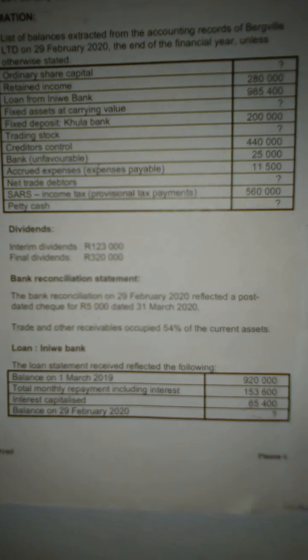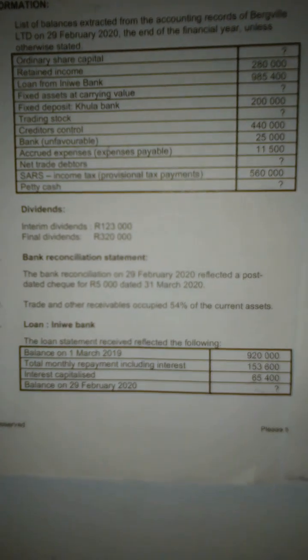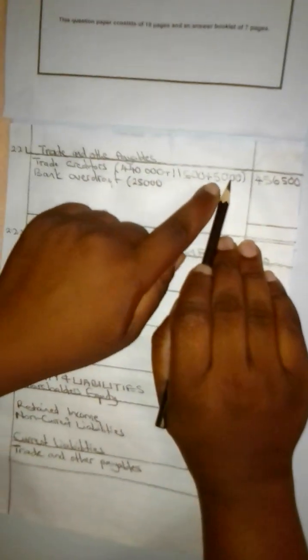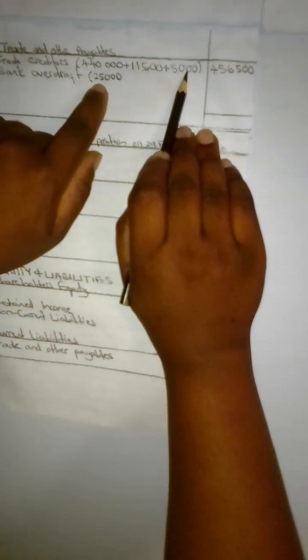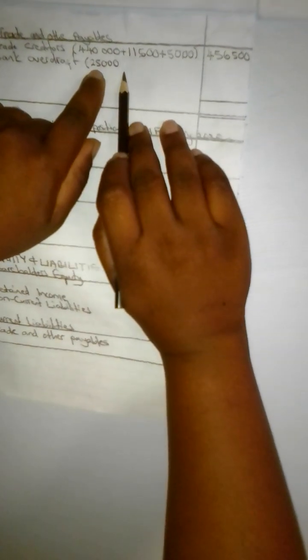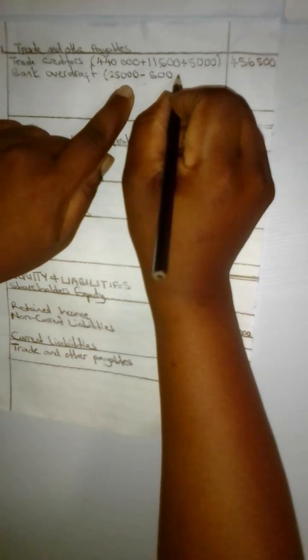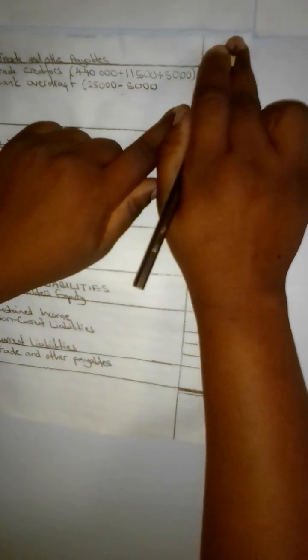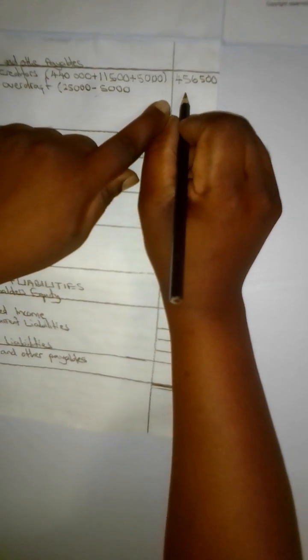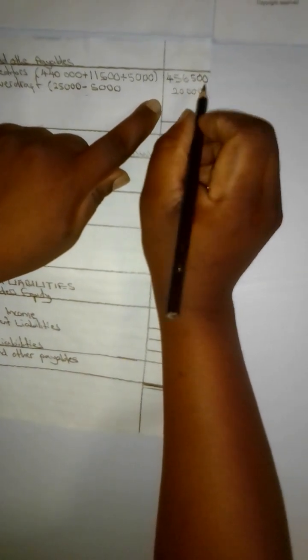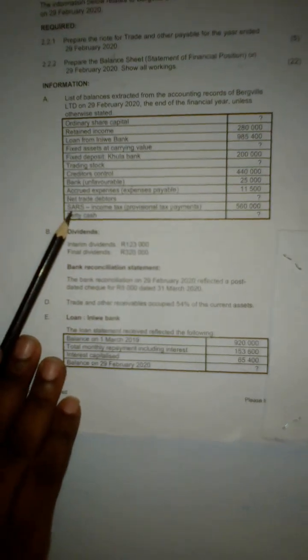So I'll record 25,000. This money that we indicate is post-dated, it was already recorded as if the money was already paid. So that's increasing our overdraft. So we are supposed to cancel it. So we say minus 5,000. That's reducing our bank overdraft. But that money has not yet been taken out from the bank. So we'll now have 20,000 as our bank overdraft. What else do we have? Okay, from here I think everything we've recorded.